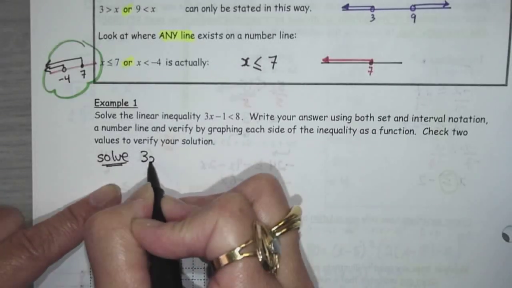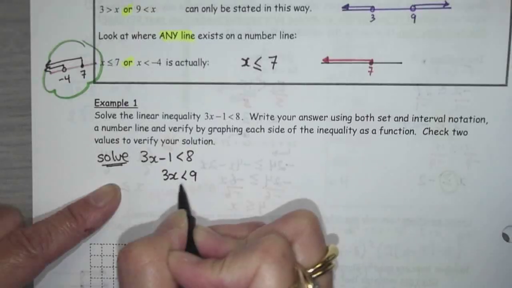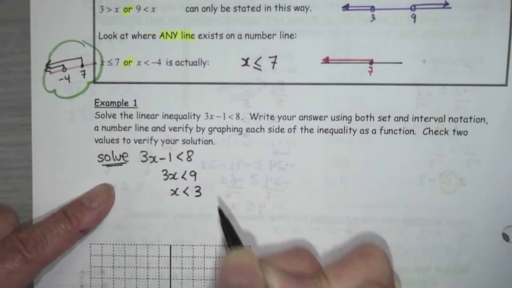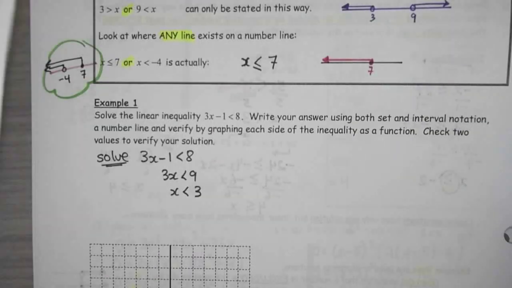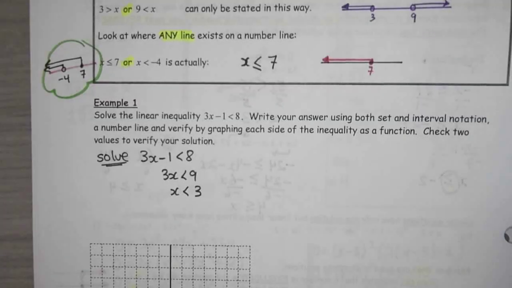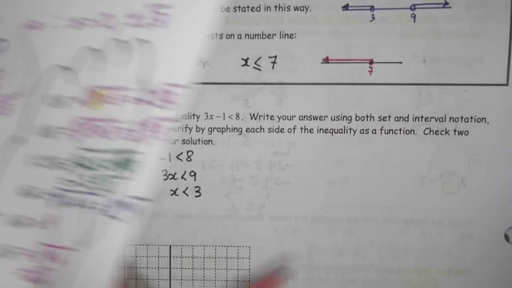So it'll be 3x minus 1 is less than 8, 3x is less than 9, x is less than 3. Okay, so we're used to solving. From now on, I always want you to do a concluding sentence. Just like in 4.1, where I asked you always to do a therefore statement.